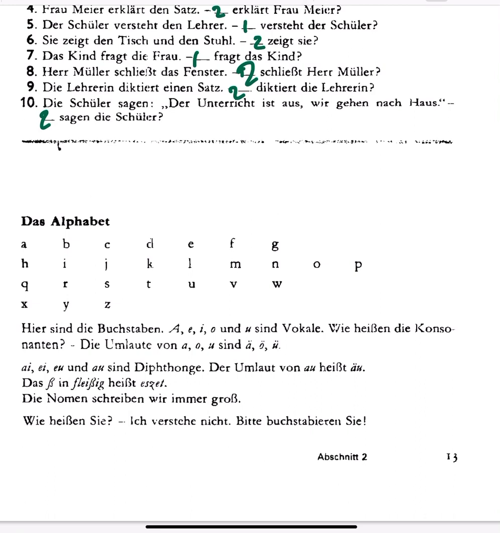A, E, I, O and U are vowels. Wie heißen die Konsonanten? And what are the consonants called?